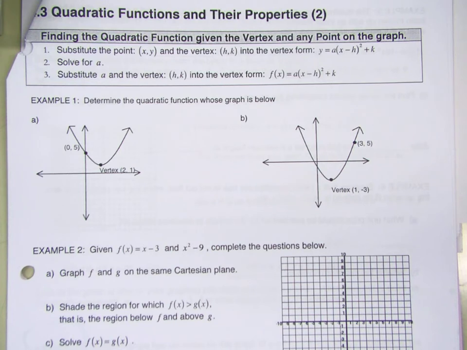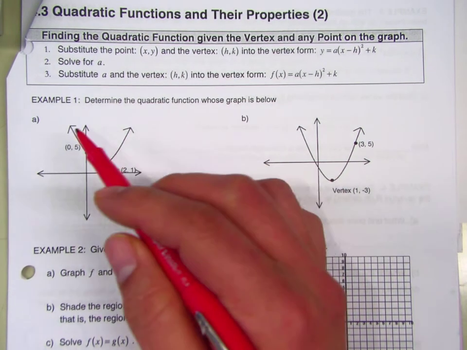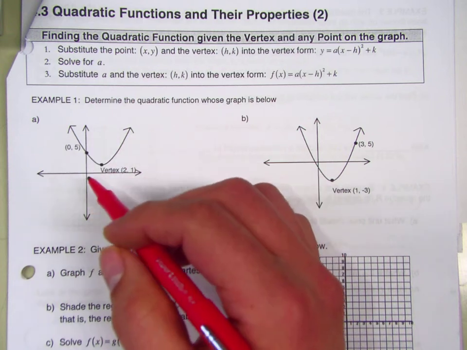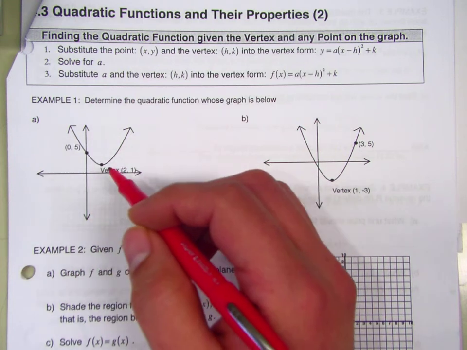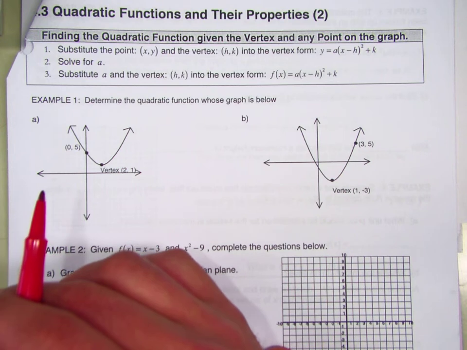Okay, so the theme for today is going to be, given some information about a quadratic graph, finding the equation for it.